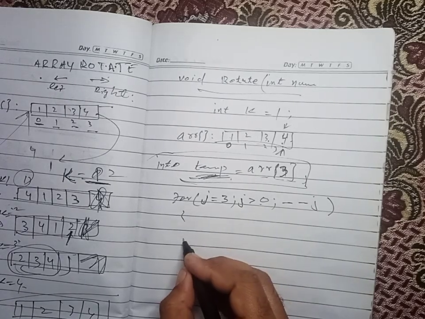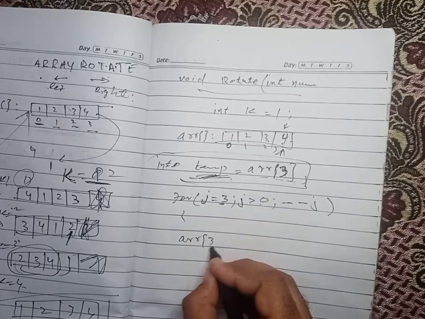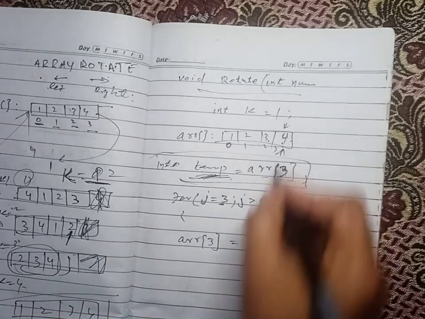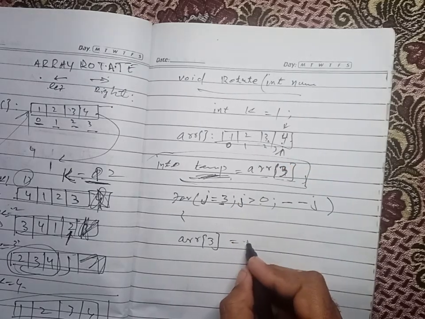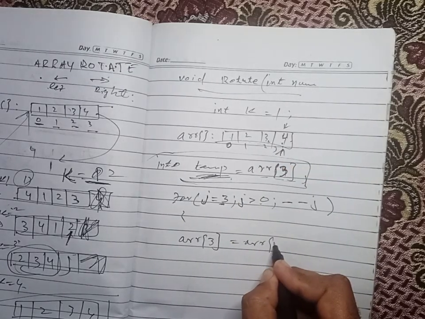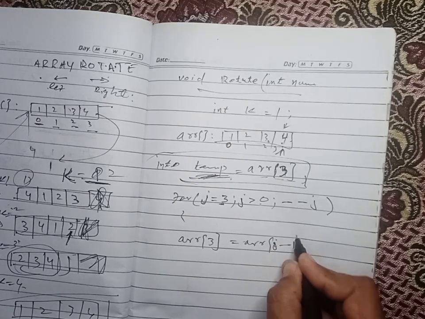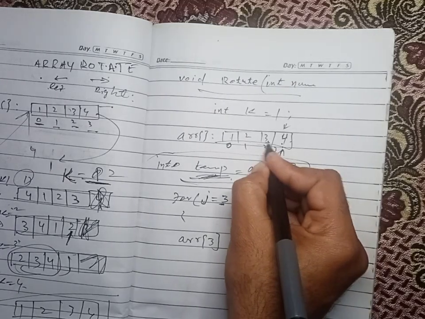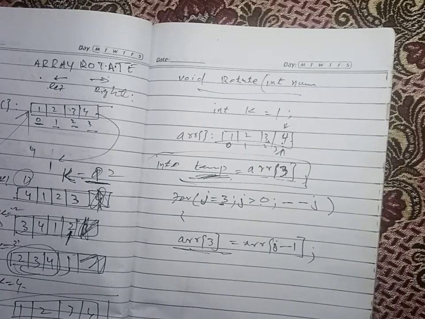Now the array at index 3, the 4 exists here, but 4 will be lost if we put this value here, like array[3] = array[j - 1]. So now j minus 1 has the value of 3, and it is stored at this location, at array of 3 location.